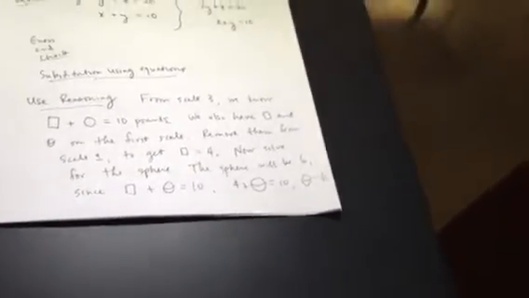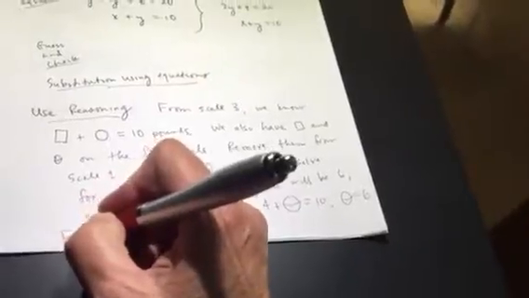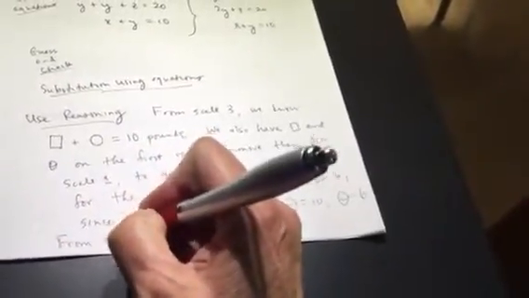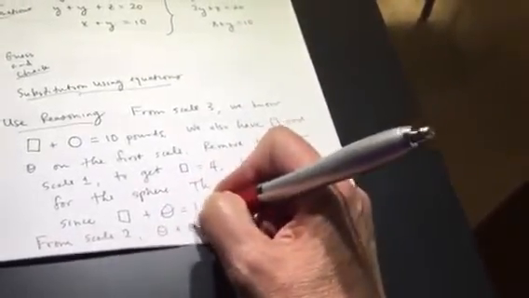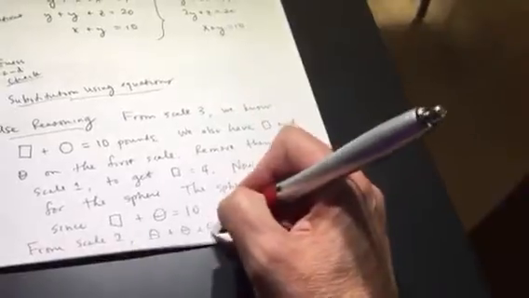What does the cylinder weigh? The cylinder is 8. How do you get 8? The sphere is 6, 6 plus 6 is 12, and 20 minus 12 is 8. Okay, from scale number 2, sphere plus cylinder is 20.